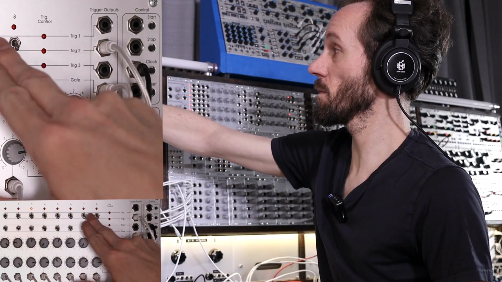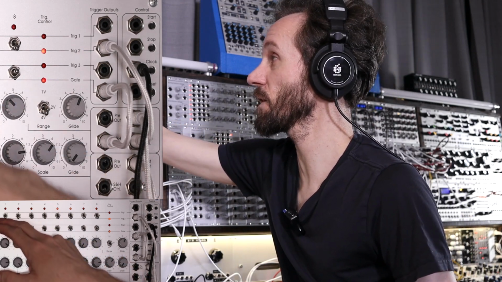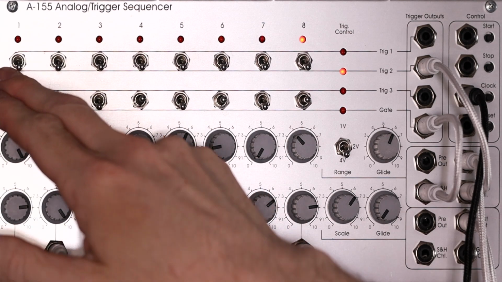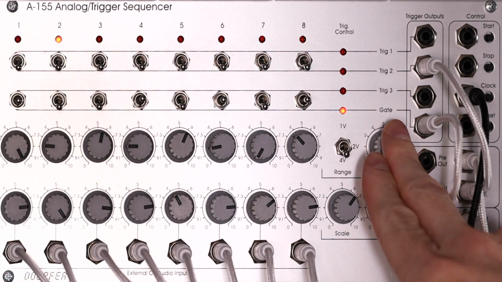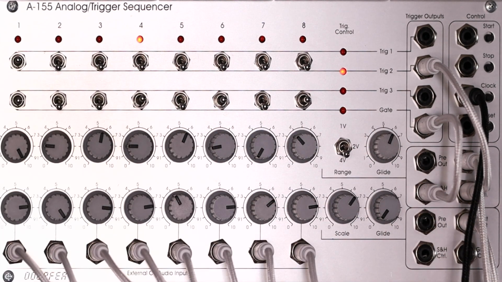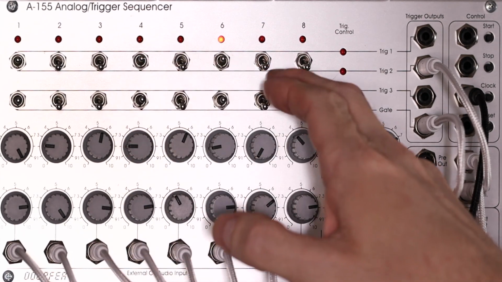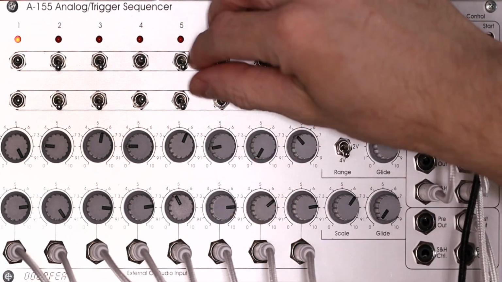Now let's make the glide function. The glide control functions when it's not getting a control voltage. When everything is active, you will have no glide. When it's not active, then you will have glide.